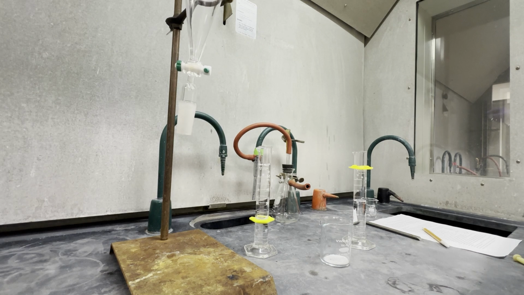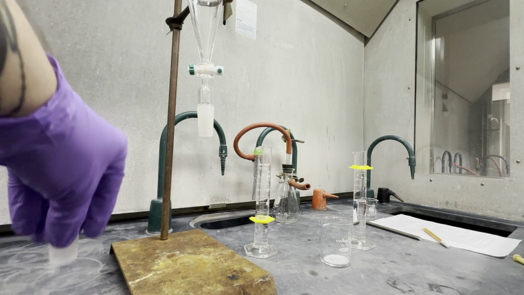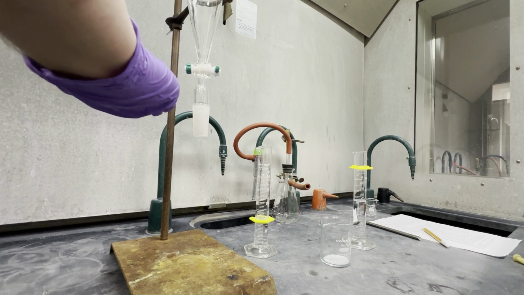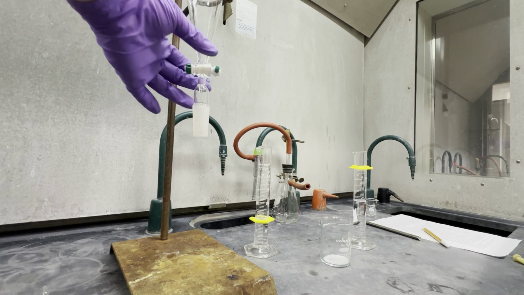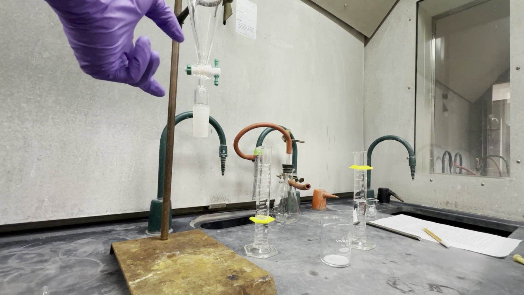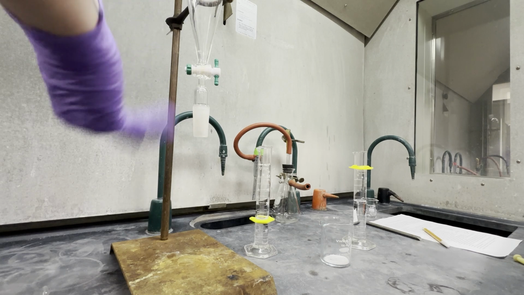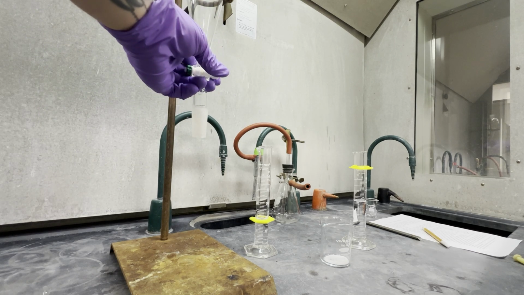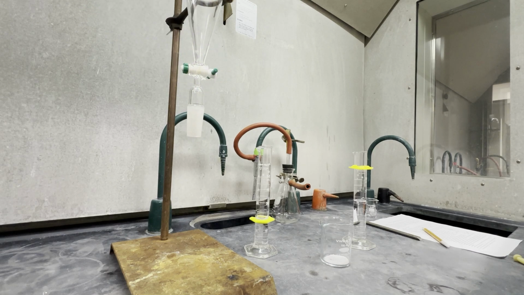We want to make sure before we add it to the SEP funnel that this is turned perpendicular. If it is parallel, this is how you drain the fluid out, and if I pour it in, everything would fall out. So make sure that this is turned on its side, and let's go.